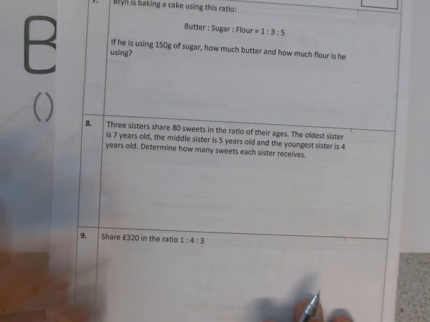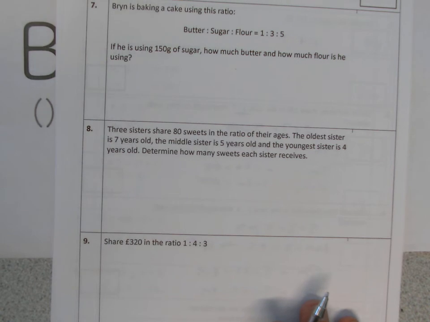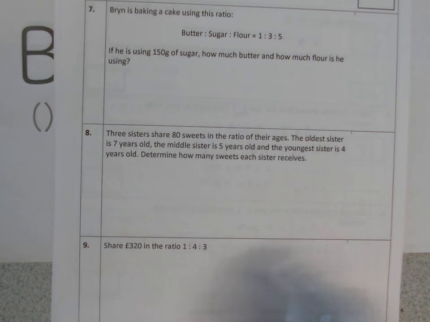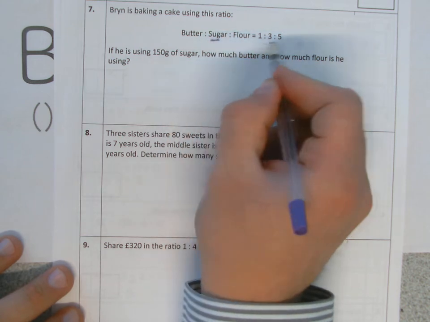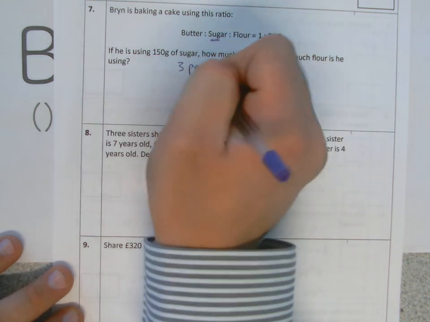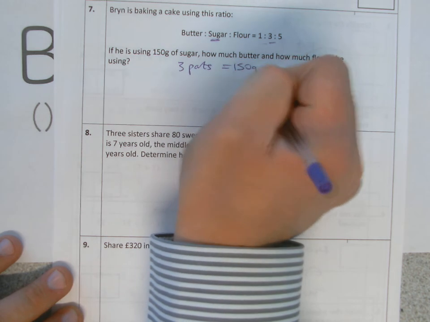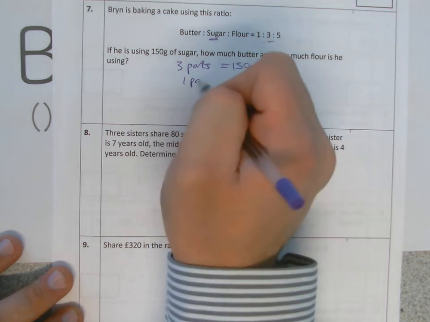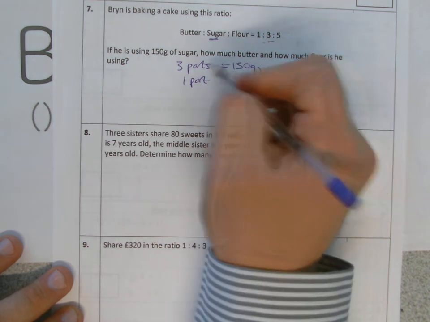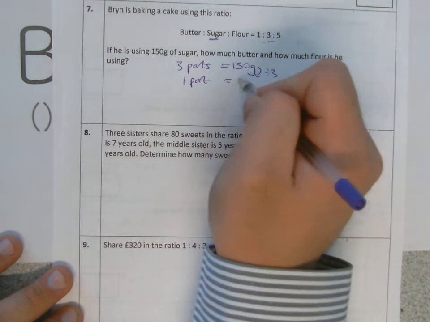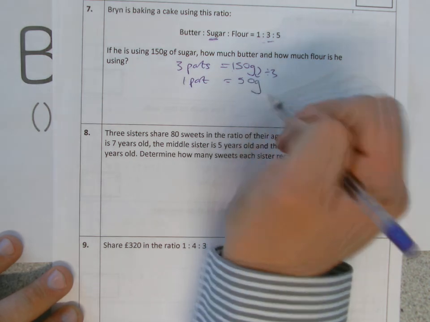Question 7. Bryn is baking a cake using this ratio. If he uses 150 grams of sugar, how much butter and flour is he using? Well, you've got to realise that sugar here is 3 parts. So 3 parts is worth 150 grams. So now you can work out what 1 part is worth. You just need to share it by 3, so you get 50 grams.